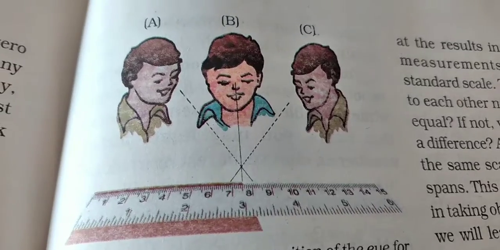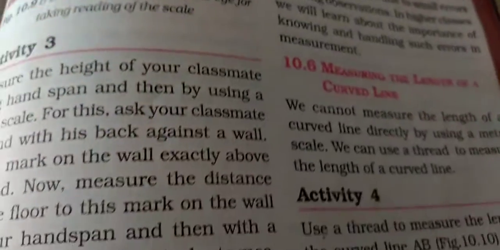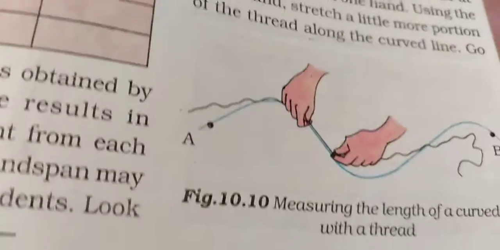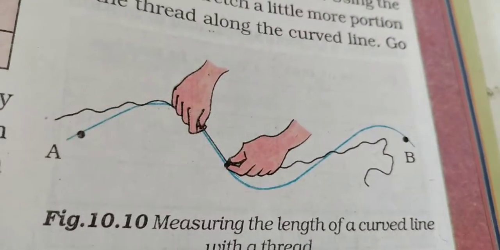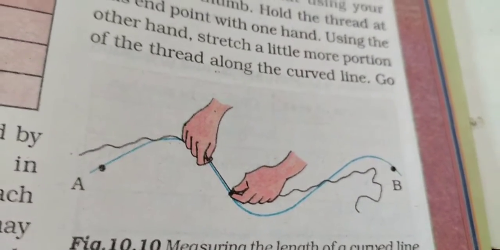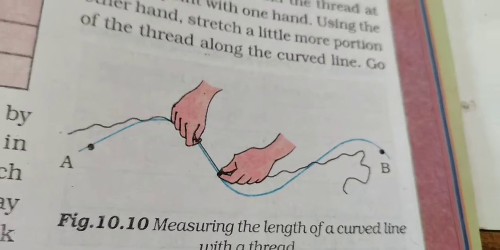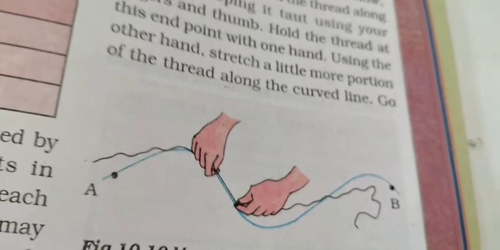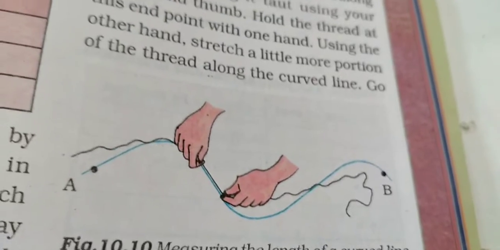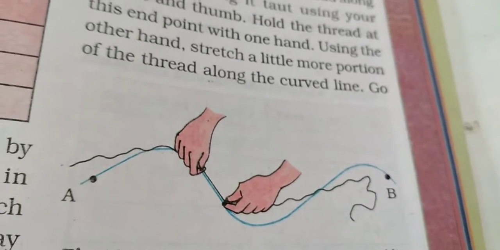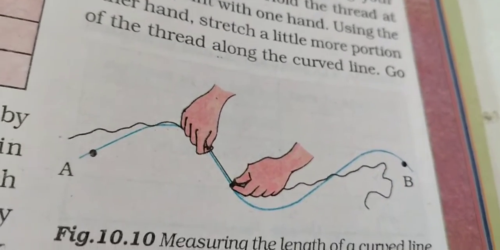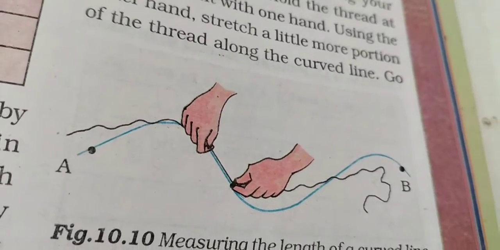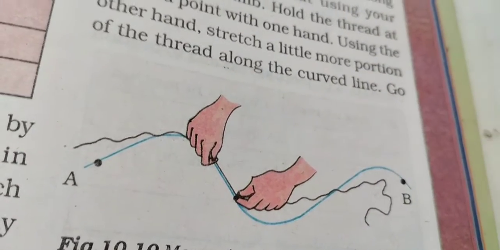Is that clear? Now, measuring length using a thread. Suppose a curved line is drawn and you are asked to measure the curved line, right? That is, if an irregular figure is there and you are asked to measure its length, then what are you going to do? Use a thread which will be easily bendable.